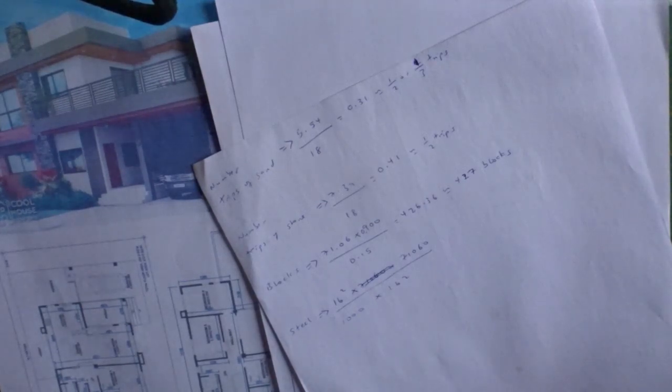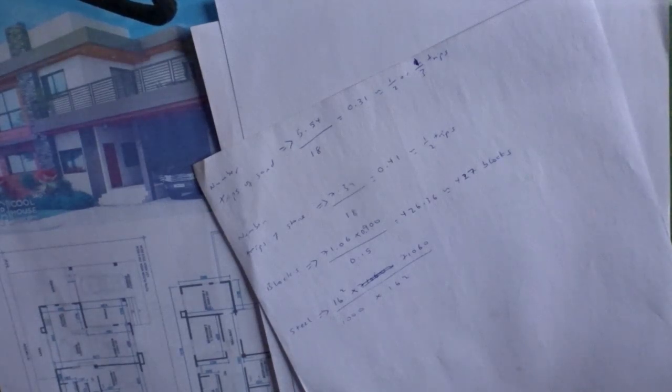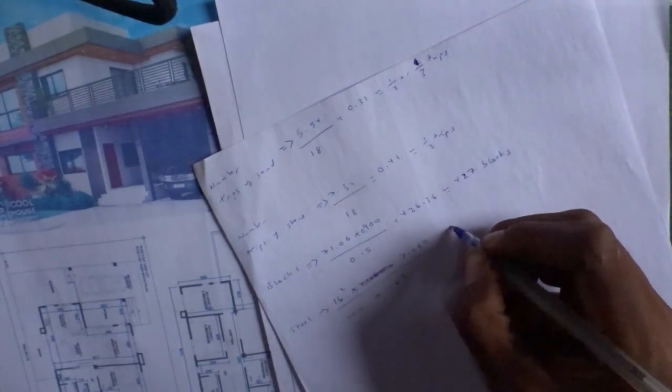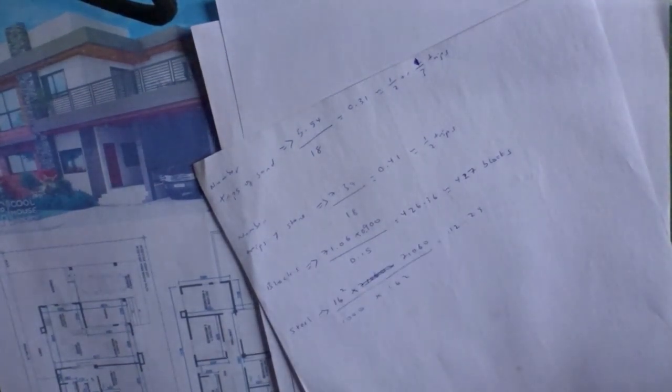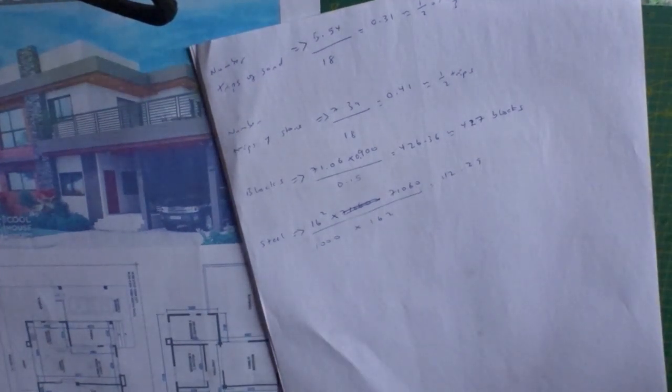So the total length of 16 that we need is, no, sorry, 162 is dividing the length. So we'll rather get the total quantity of steel that is needed in one part. So after multiplying all, we get 112.29 quantity of 16 in one part, approximately 113.